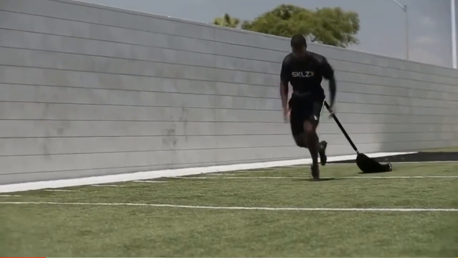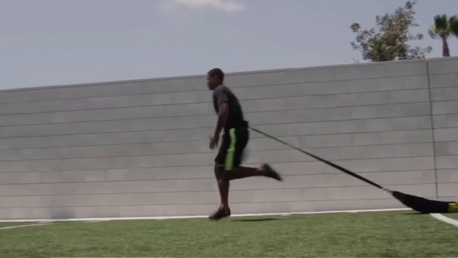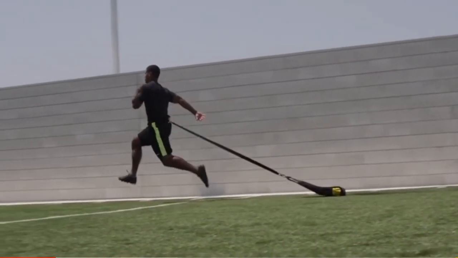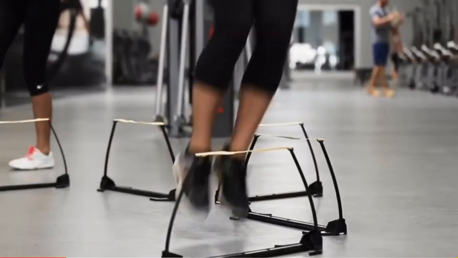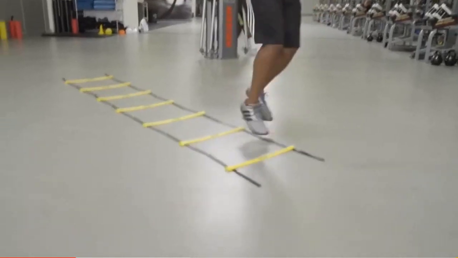Power, defined, is work over unit time. What that means is the ability to rapidly accelerate and apply force. We're looking at how fast, how quick can we accelerate, and can we move an object? And that has benefits not only for athletes, but for the average person, because we want to be able to change direction. We want to maintain mobility or enhance mobility.